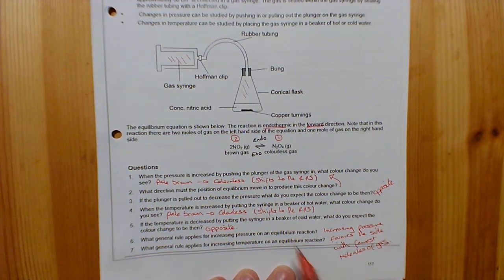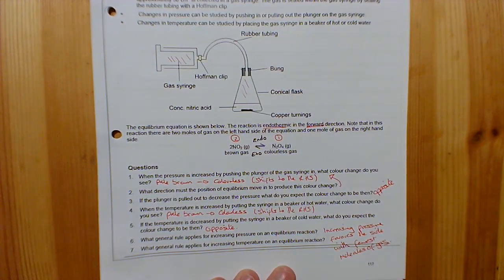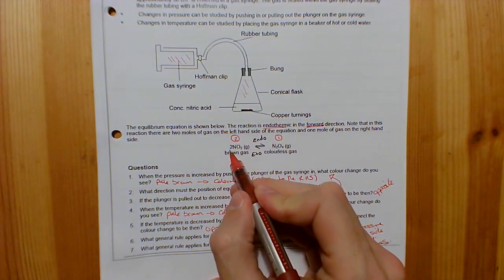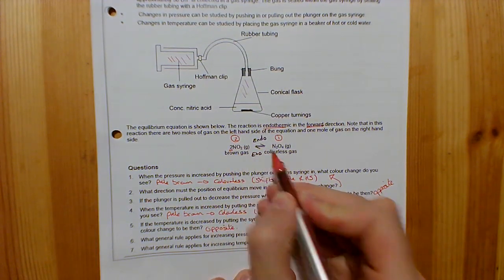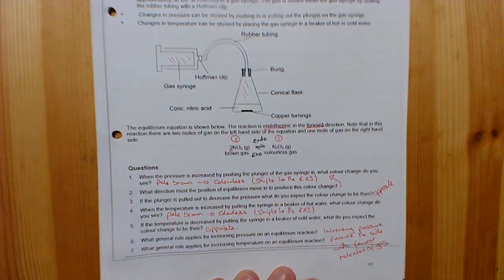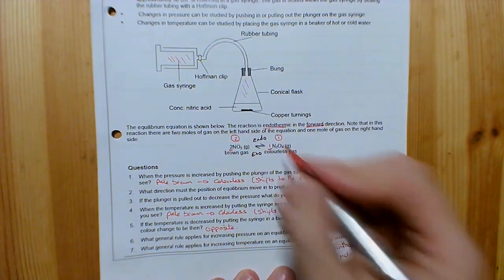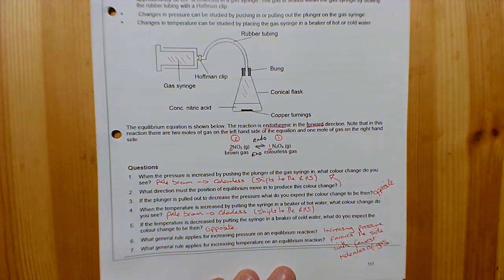Okay, so you're looking out for this state symbol to identify that they're gases, and you're just looking for the number in front of it to tell you how many there are. So there's a 2 there, so that's 2 molecules of NO2. There isn't a number here, so we assume it's 1, which gives us 1 molecule of N2O4.